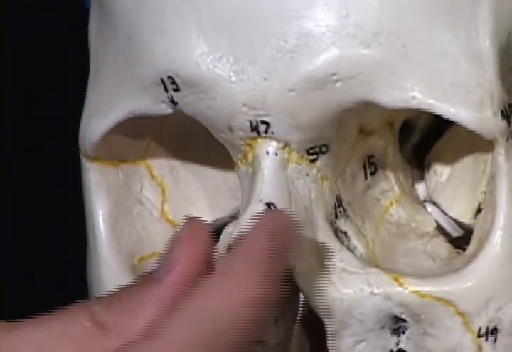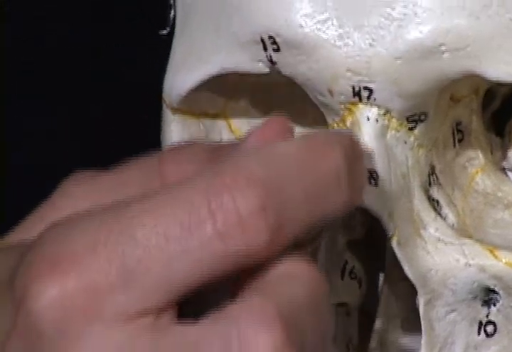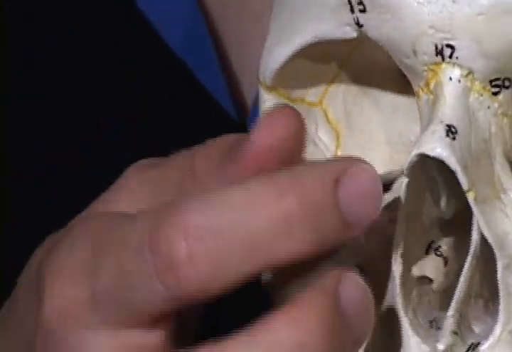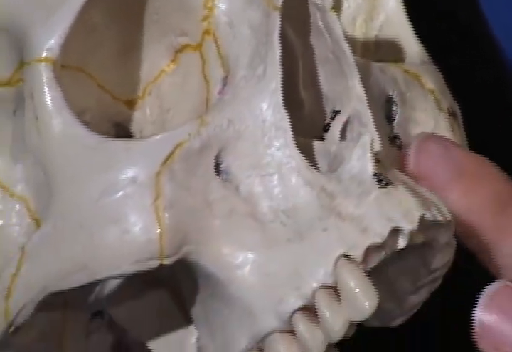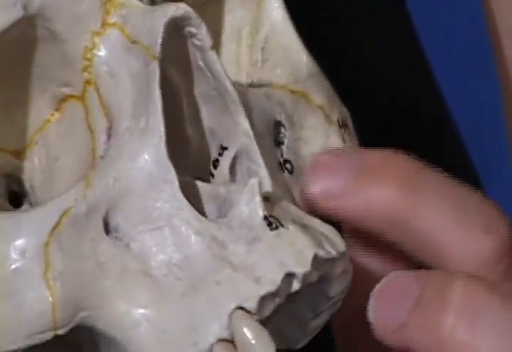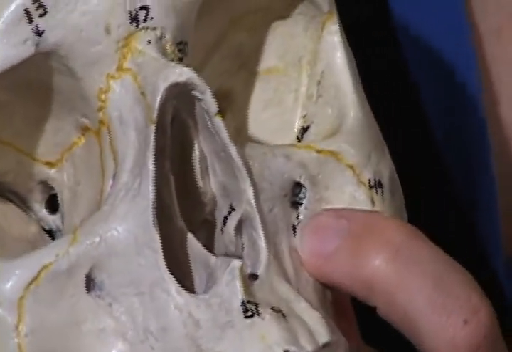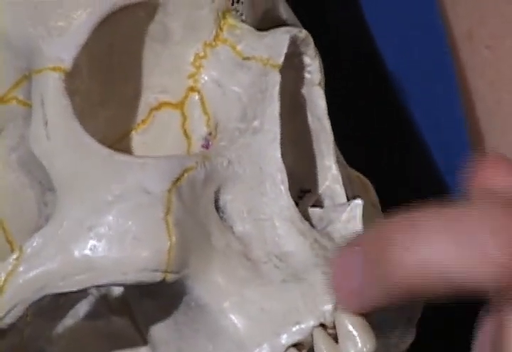Coming immediately next to it, you'll see the nasal bone right here. It's made up of two bones that come together at the bridge of the nose, right where your glasses would sit. If you go inferior to that, you're going to see the maxilla, or maxillary bone, right here. It has the infraorbital foramen, the little hole right here. And you can see where all the teeth are.